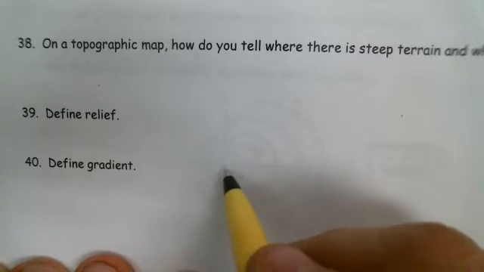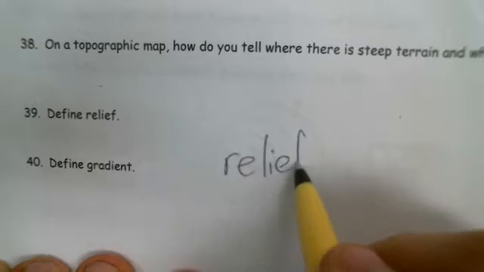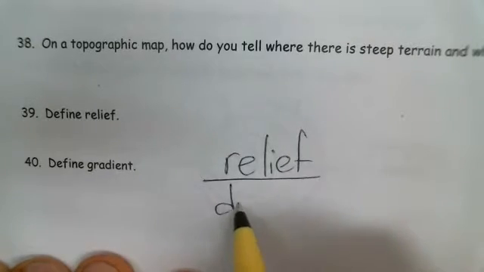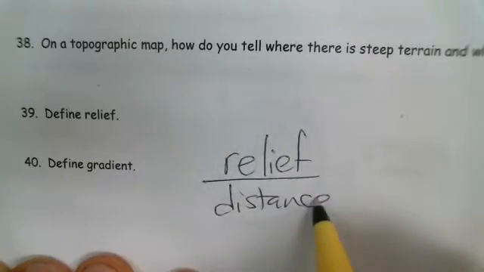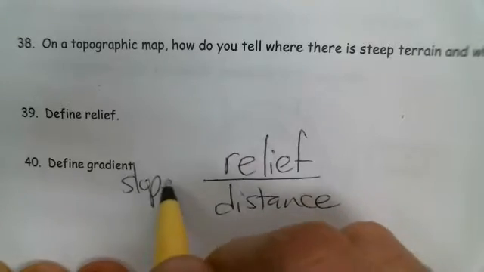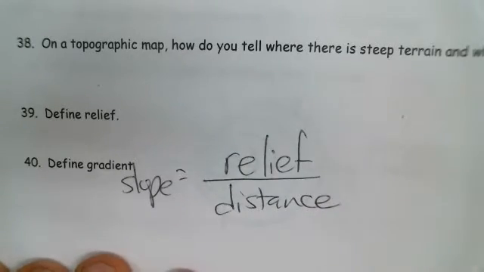Number 39, relief. Relief is the difference in elevation of 2 points. Number 40, gradient. Gradient is otherwise known as a slope. It's the relief divided by the horizontal distance. That is the slope, or in other words, the gradient.